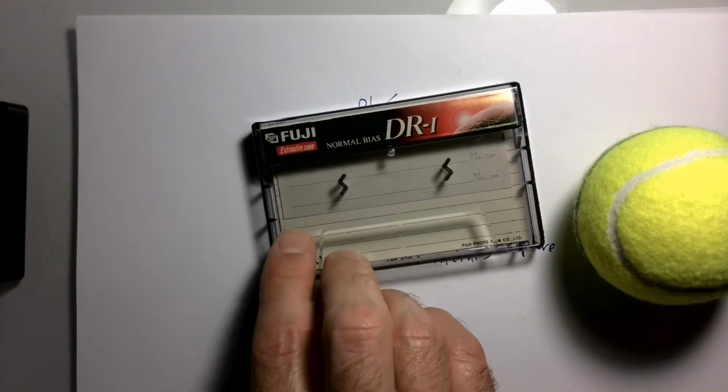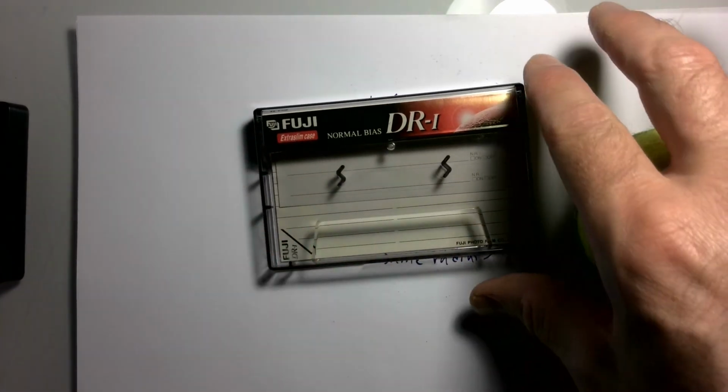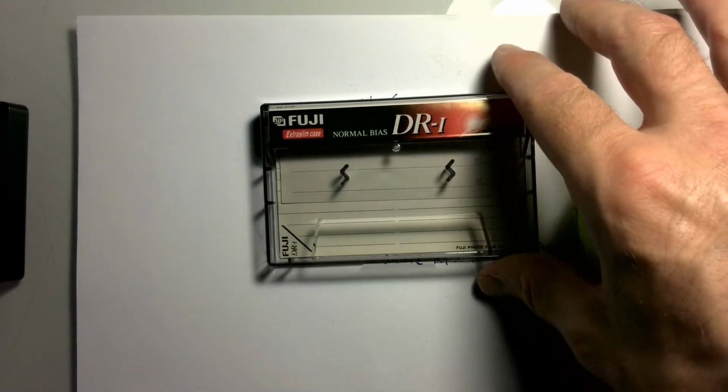This is called a cassette. Well, this is the case to a cassette tape, from before we had CDs. I know, wow, I sound super old.